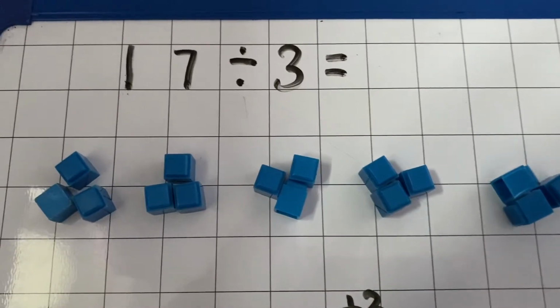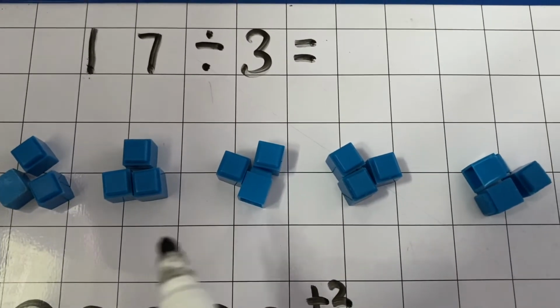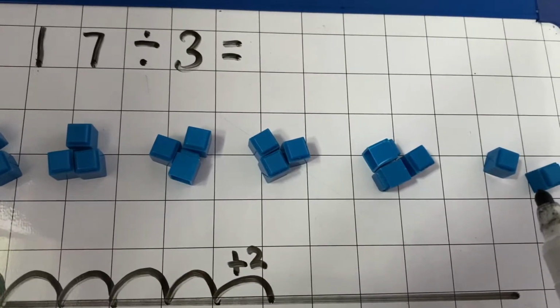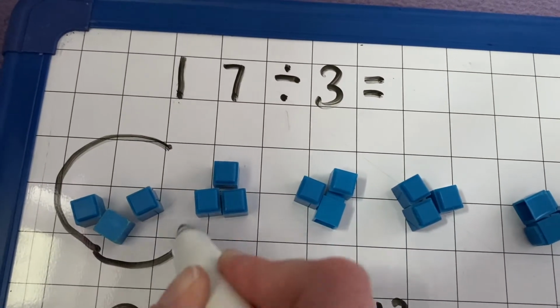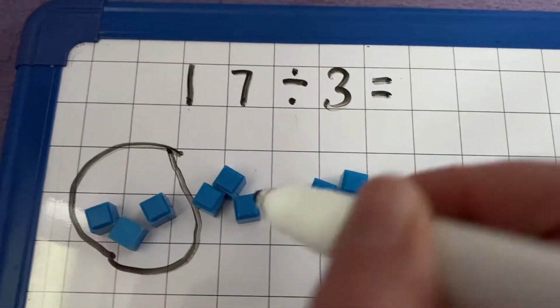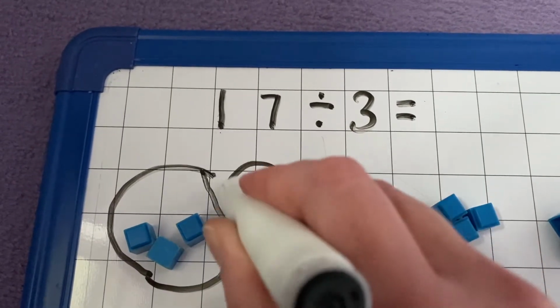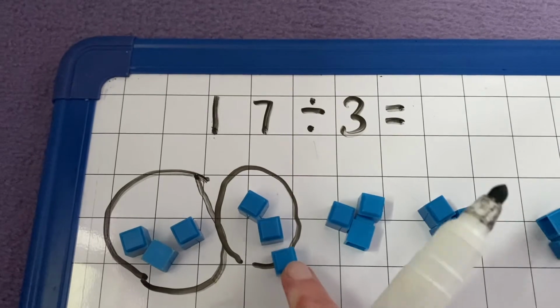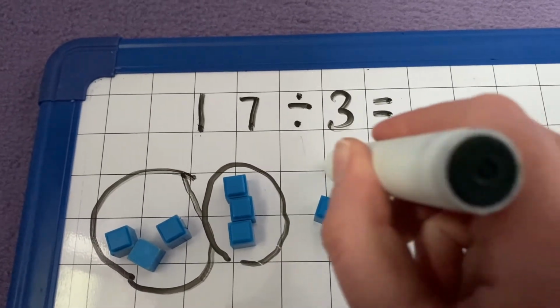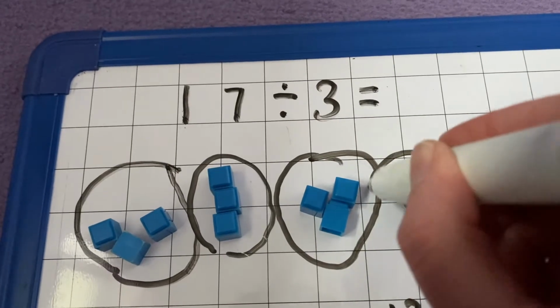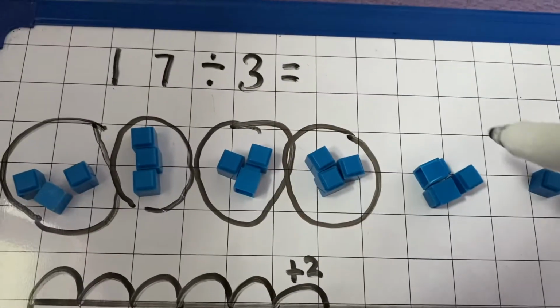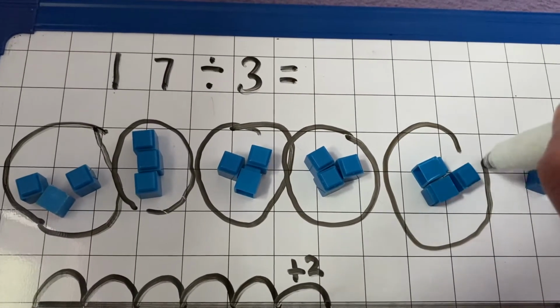Now I have grouped my 17 counters into groups of 3. I've got one group of 3. I've got another group of 3, another group of 3, another group of 3, and another group of 3.